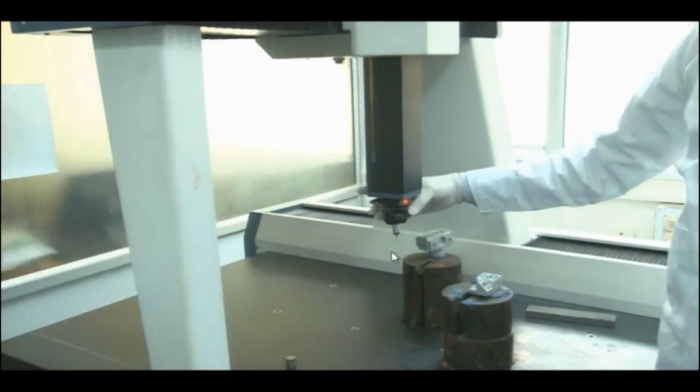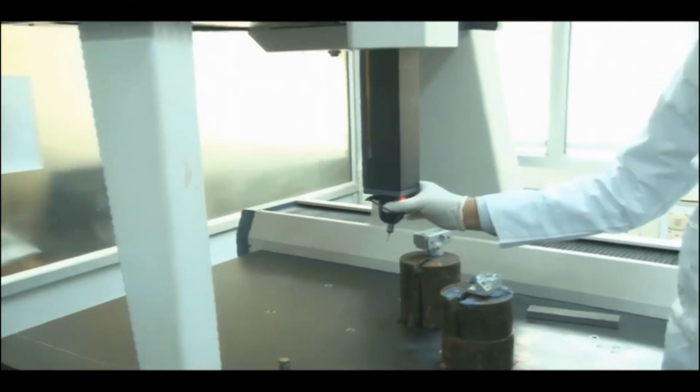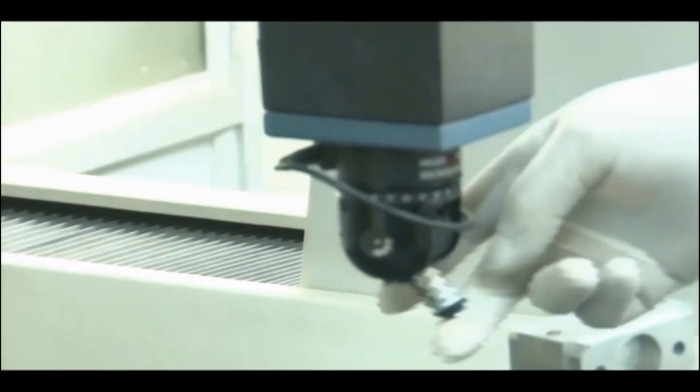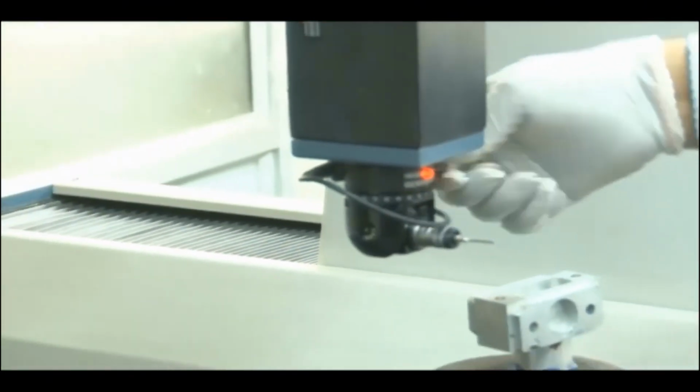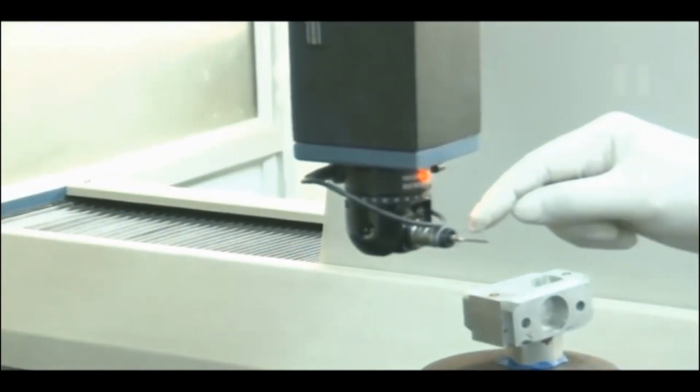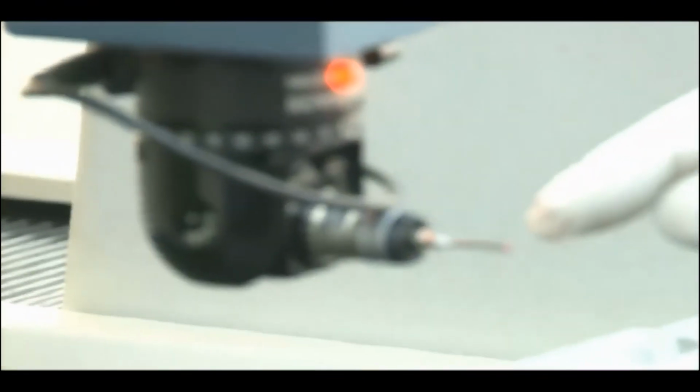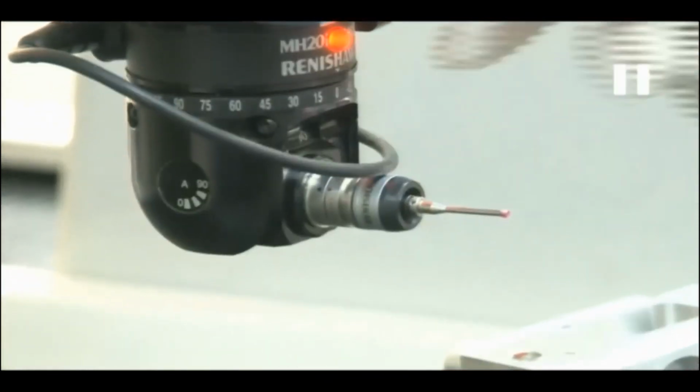This is the probe. We can rotate it to 180 degrees, and this can be rotated 0 to 90 degrees. So we can index it to 90 degrees here, and index the probe to 180 degrees. This is the front position of the stylus. If you see the tip of the stylus, this is a sapphire ball, of sapphire material, and the diameter is 2 mm.